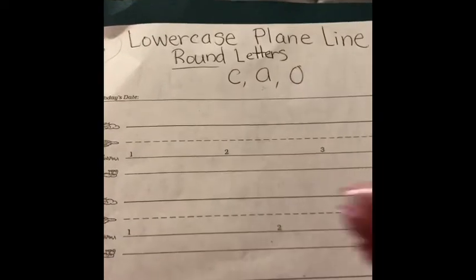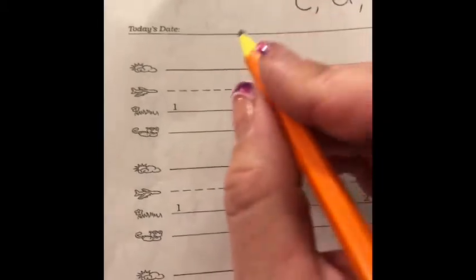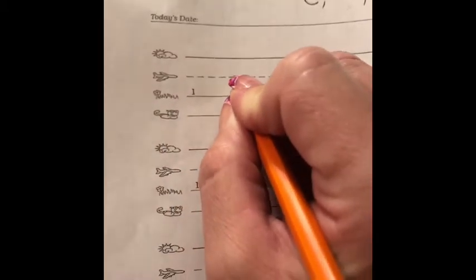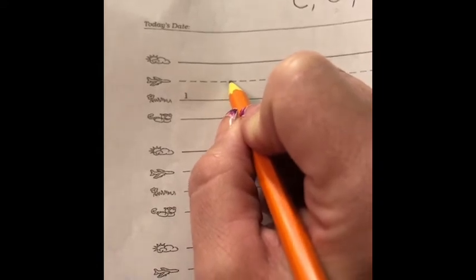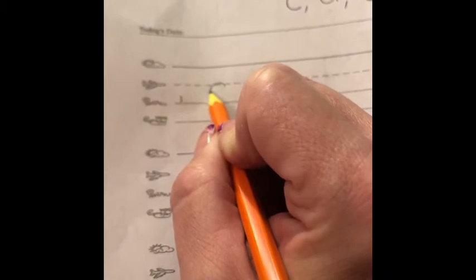Our first lowercase plain line round letter is c. To make a letter c, we are going to point our pencil to the plain line. You are going to start to fly backwards and go down and around to the grass line.